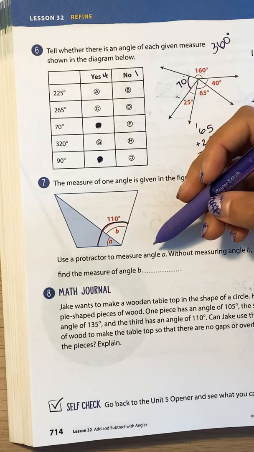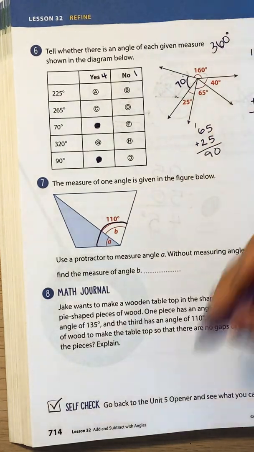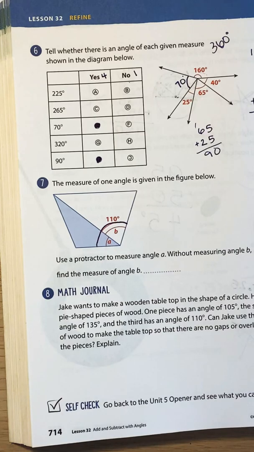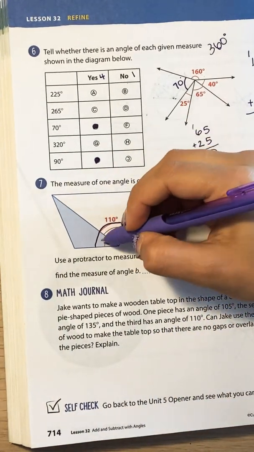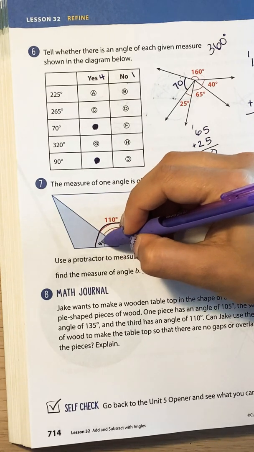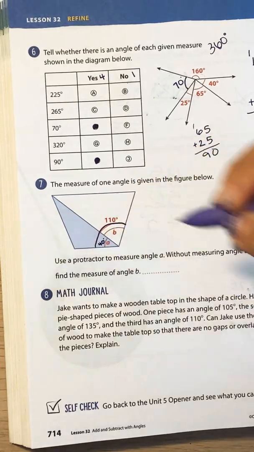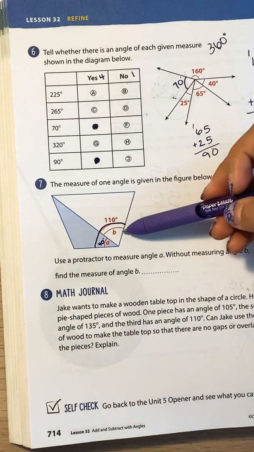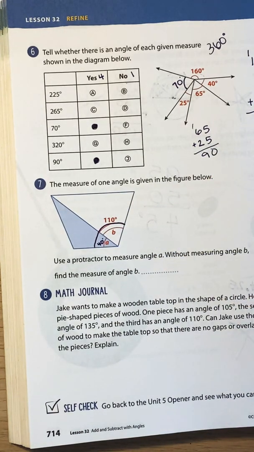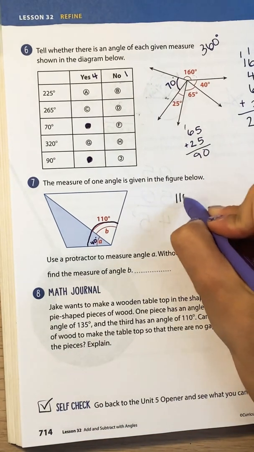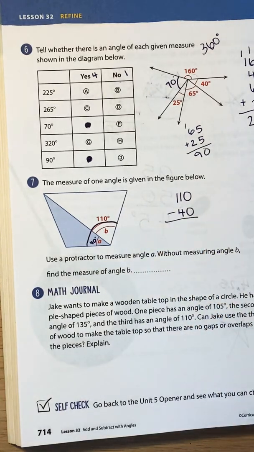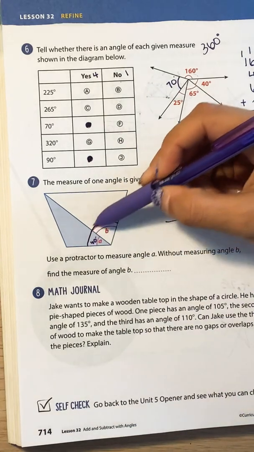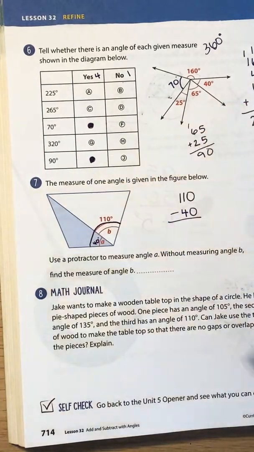But I can just tell you because over here I have the answers. So I know what the answer is here. But what if I just tell you that this is 40 degrees? Just A is 40 degrees. Then how do you know what B is without me telling you and without using a protractor? Okay, so we would do 110 minus 40, and that will be B, because the full thing minus this part will be B.